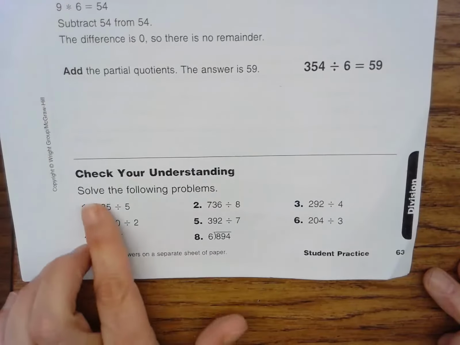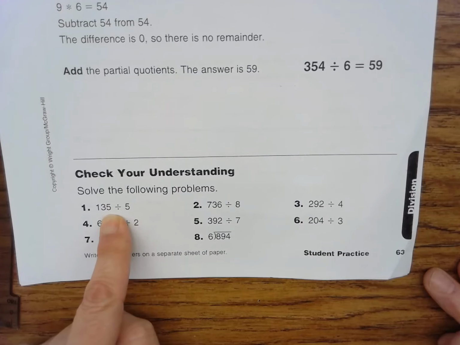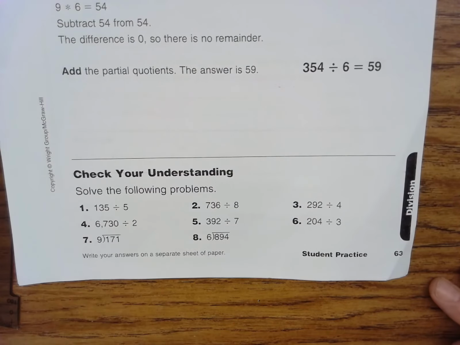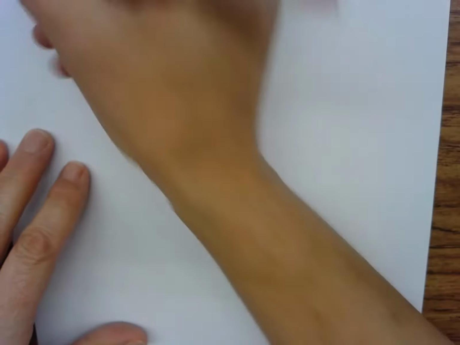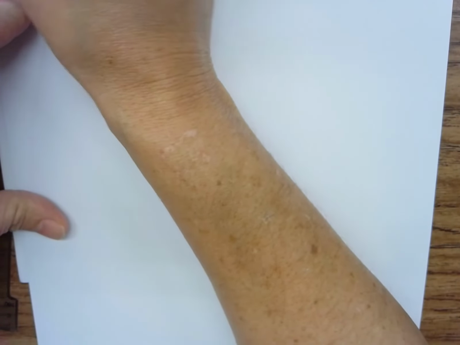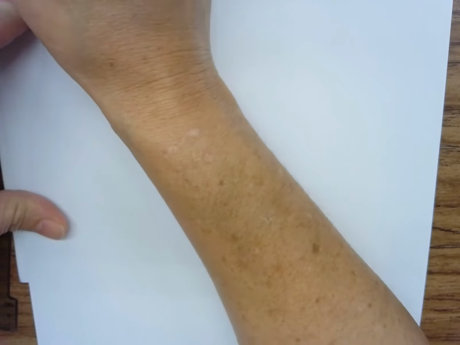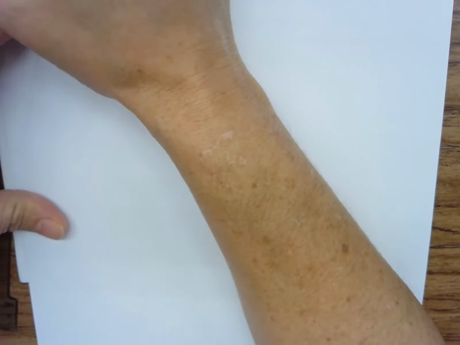Okay, so the first one is 135 divided by 5.